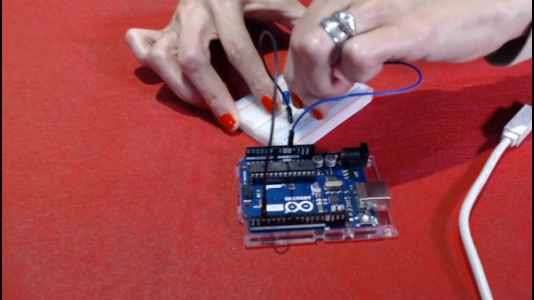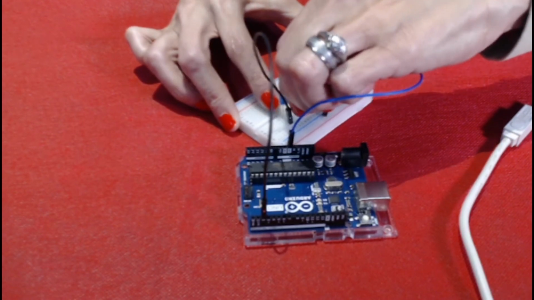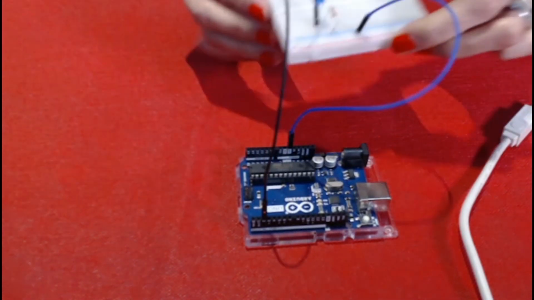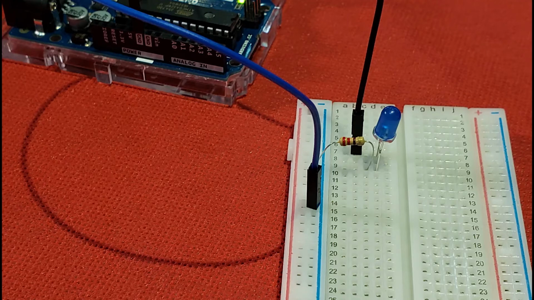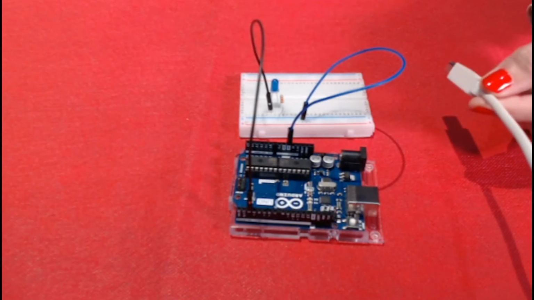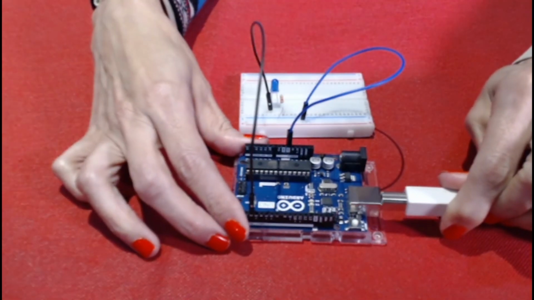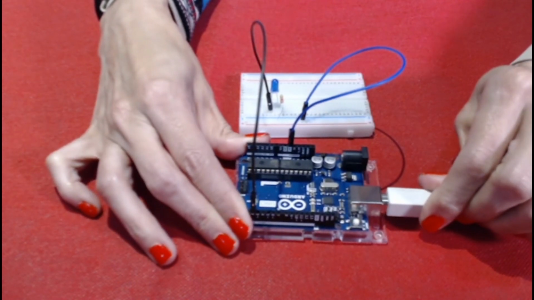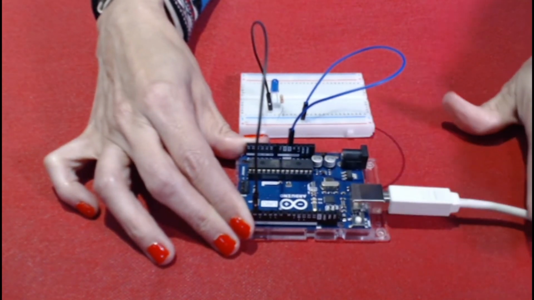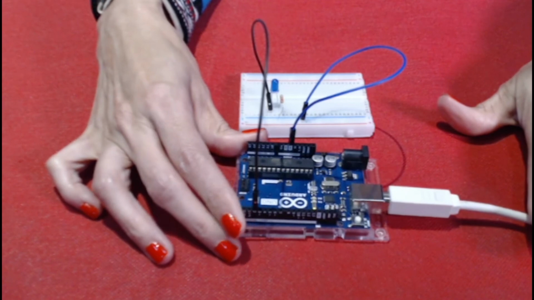So in here we are going to do the connection just like that. The last thing is going to be the USB cable connected to our microcontroller and going to our computer. Our next step is going to be the programming.